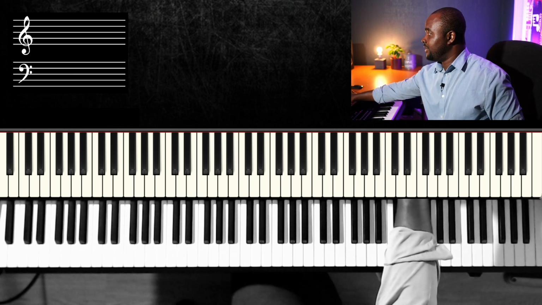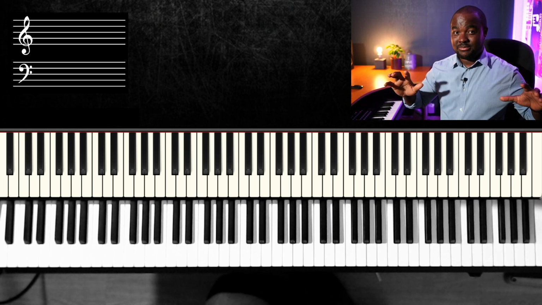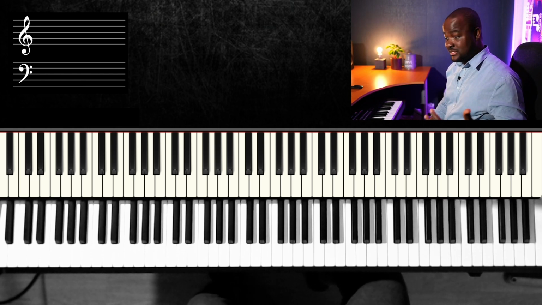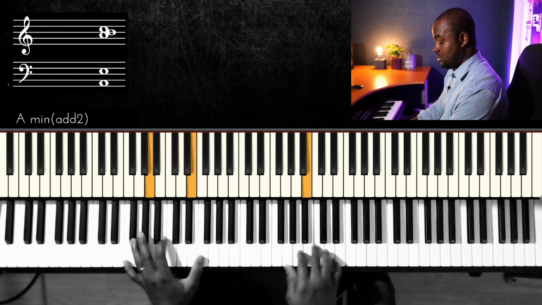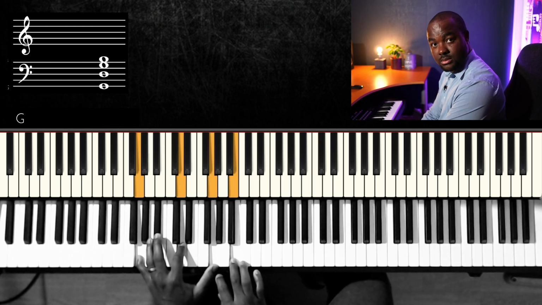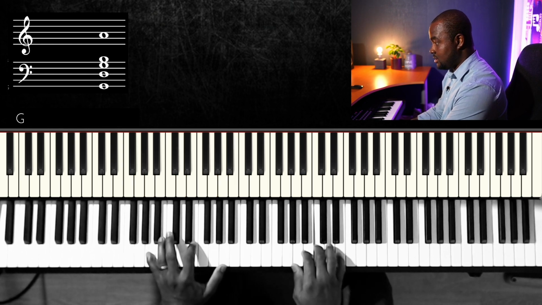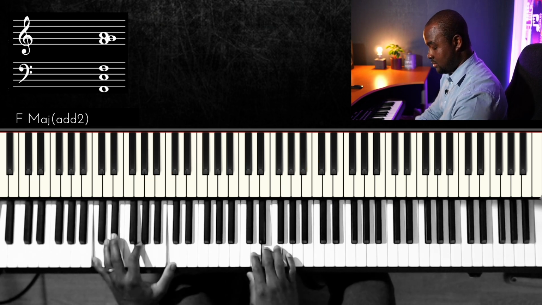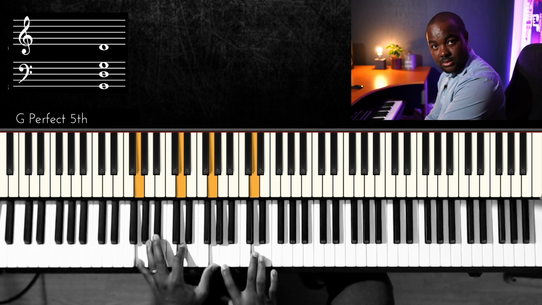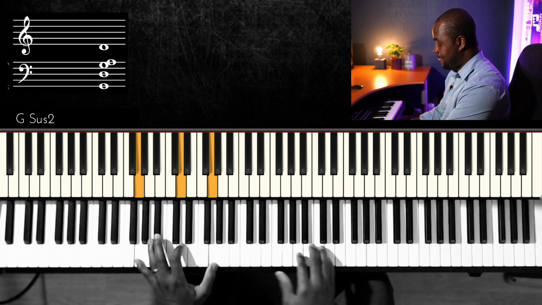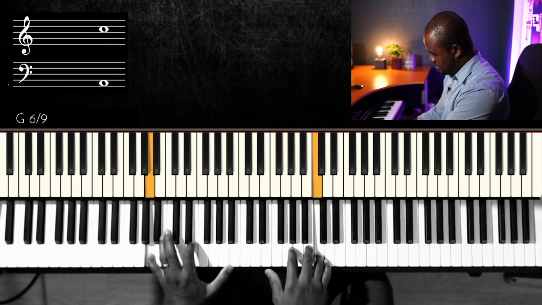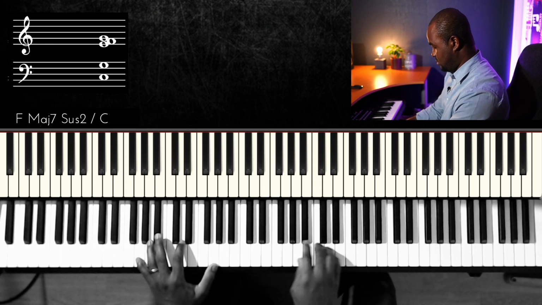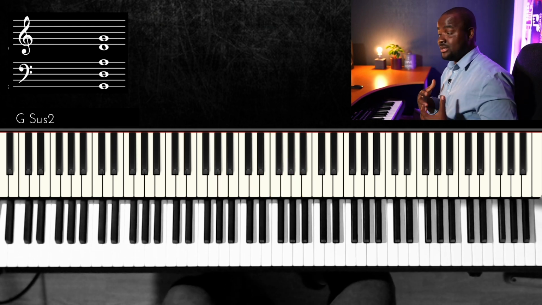The possibilities are endless, as you can see. From the same chord progression, 6, 4, 1, 5, someone can create starting from the same point, and it sounds a little bit different.